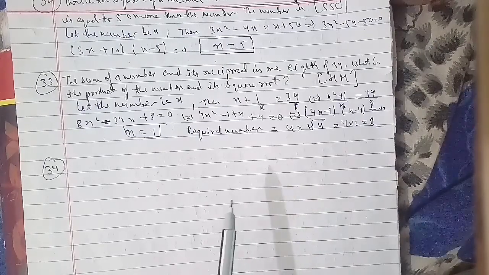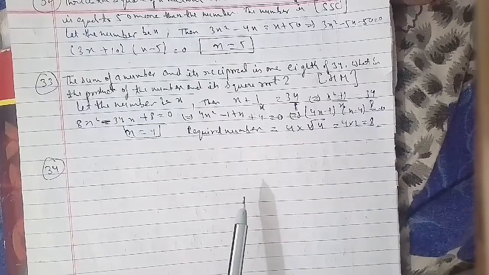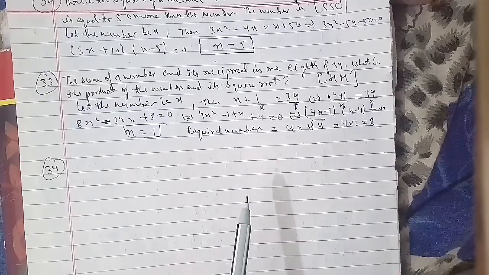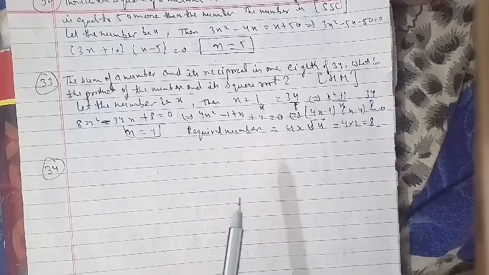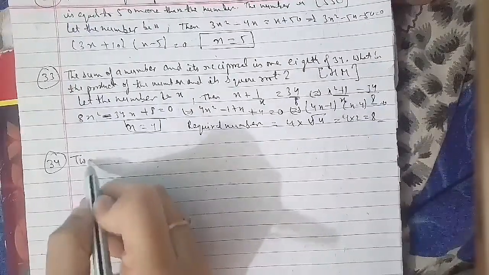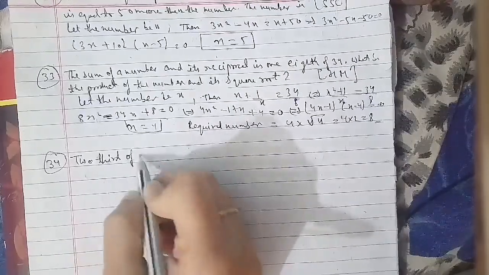We have to find the number. The options are 5 by 12, 12 by 5, 25 by 144, 144 by 25. This question was asked in your SSC examination paper, and it is also an important paper with respect to competitions. For this, let the number be x.